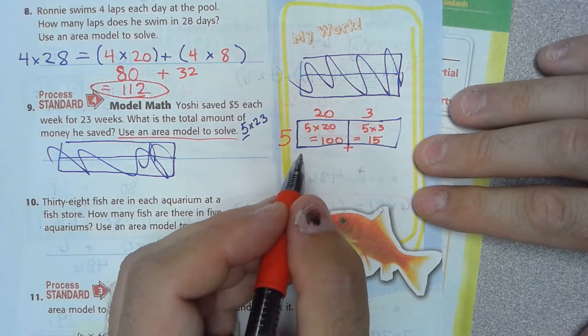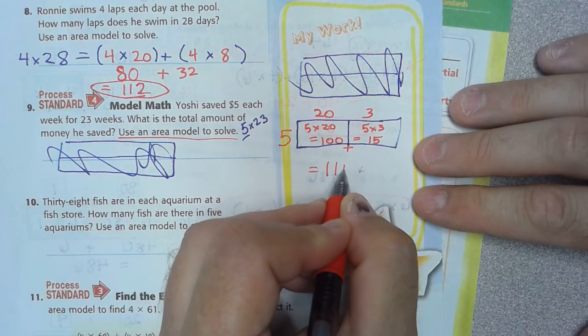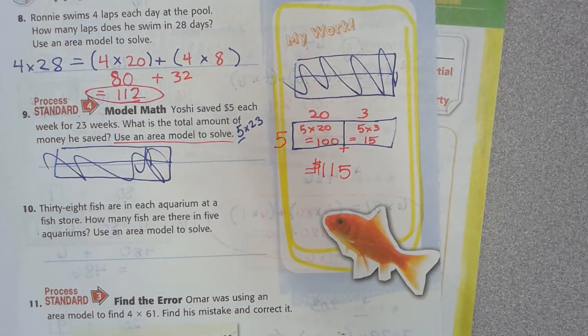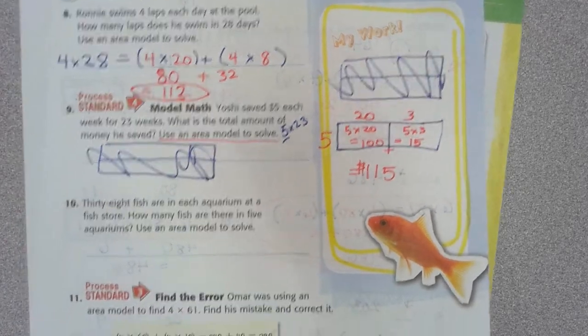Anybody? Asher? Yep, 115. So he saved 115 bucks. Yeah. Anybody have any questions?